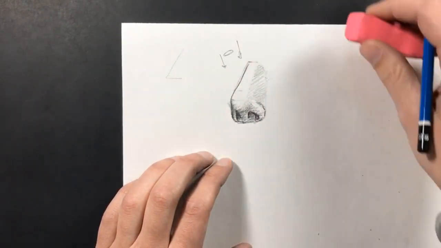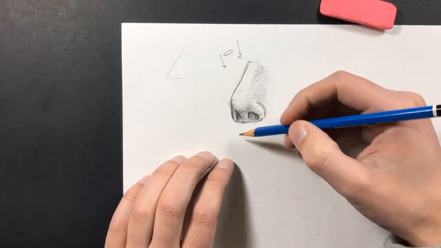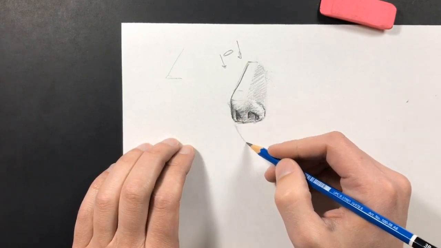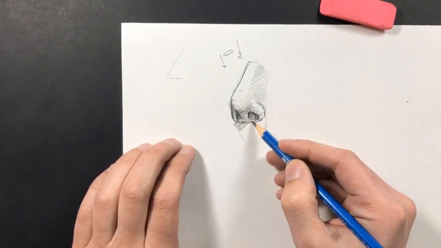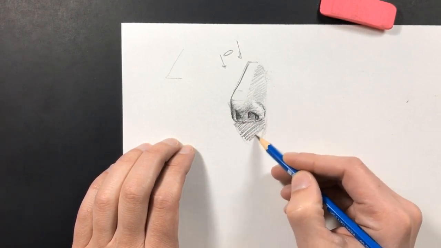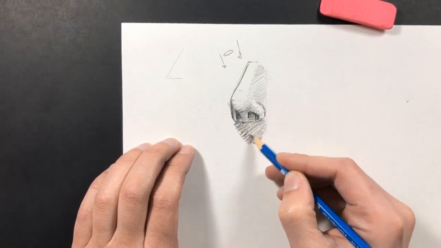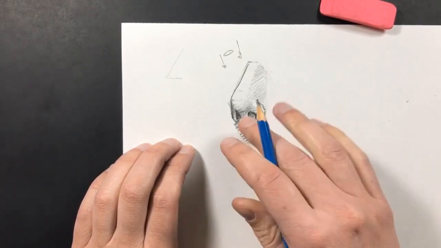All right, perfect. And then, like we said before, I explained how noses create cast shadows. So we want to make sure that we add a cast shadow to this. So we're going to go ahead and add that cast shadow right there. And just to keep this simple for now, I'm going to only do the nose and I'm going to leave the lips out, but really there should be lips underneath this nose that the cast shadow is being cast onto.